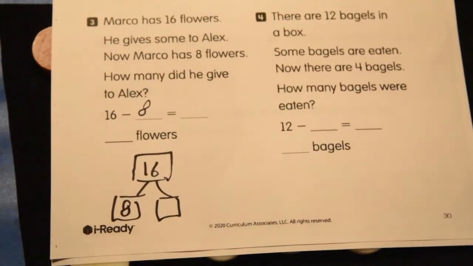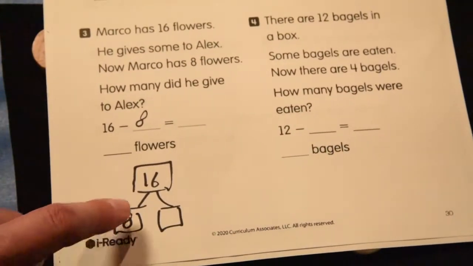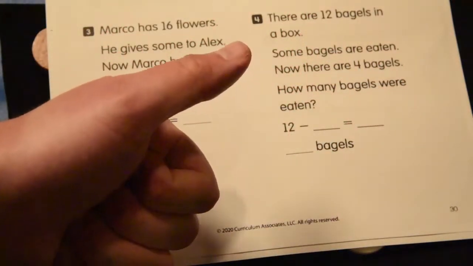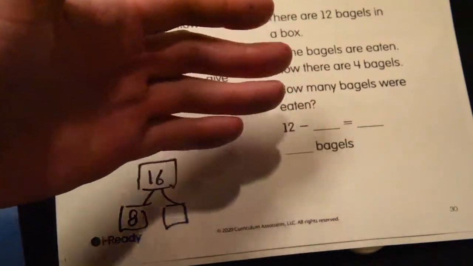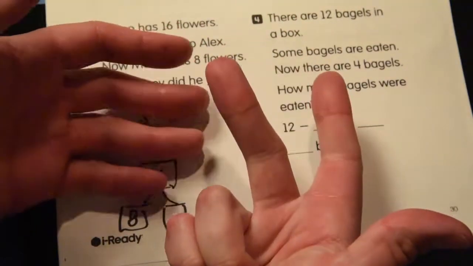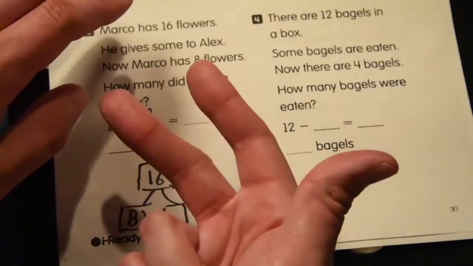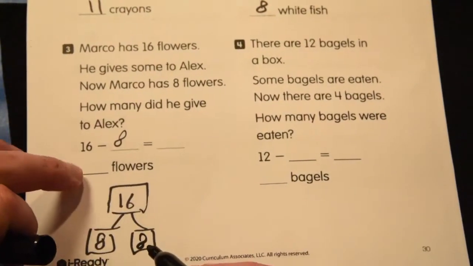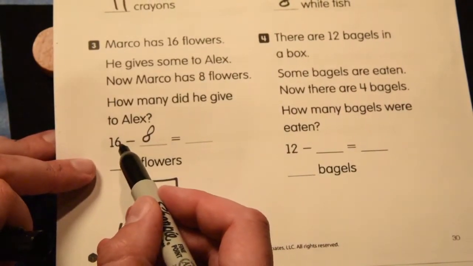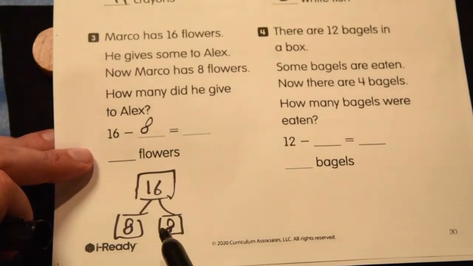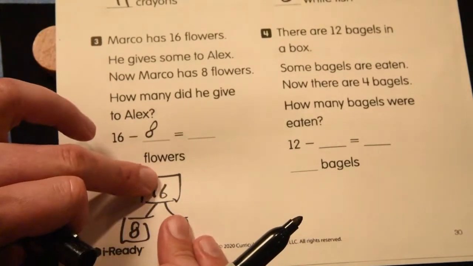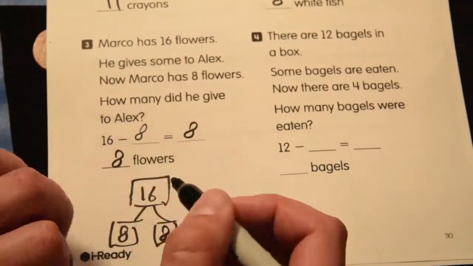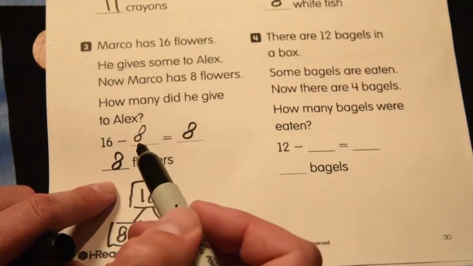All right. So we can start with 8, and let's count to 16. So we're going to start with 8, 9, 10, 11, 12, 13, 14, 15, 16. Okay, how many is that? 5, 6, 7, 8. So 8 plus 8 equals 16. So 16 minus 8, if 8 plus 8 equals 16, then 16 minus 8 equals 8. So how many flowers? 8.